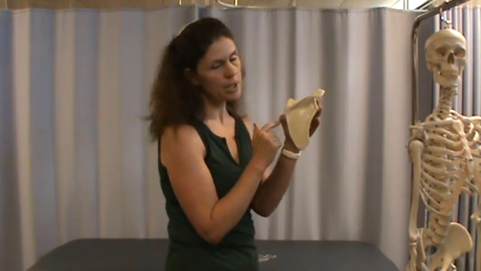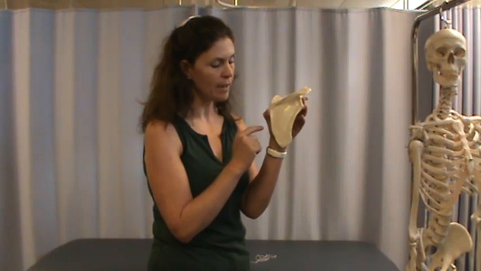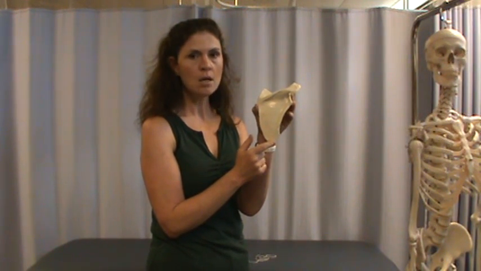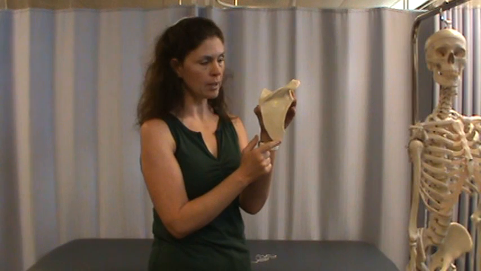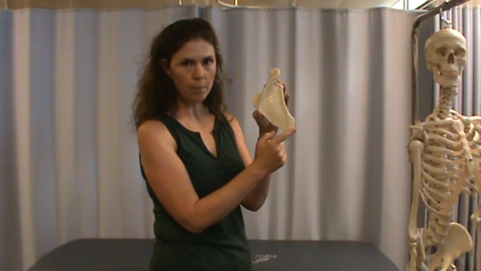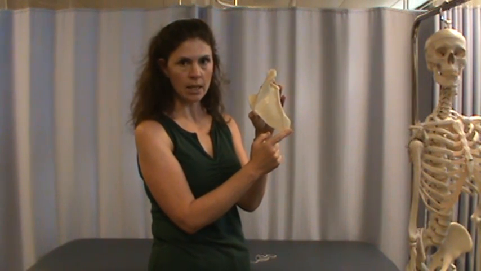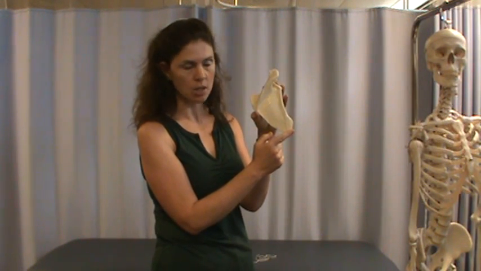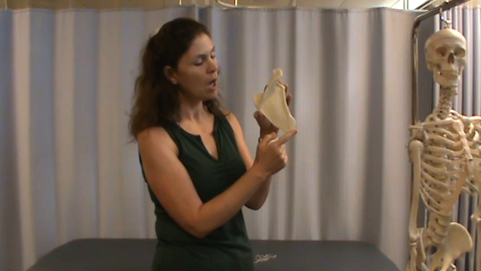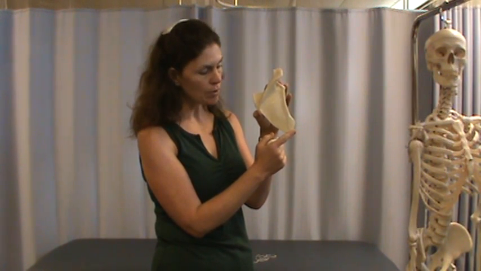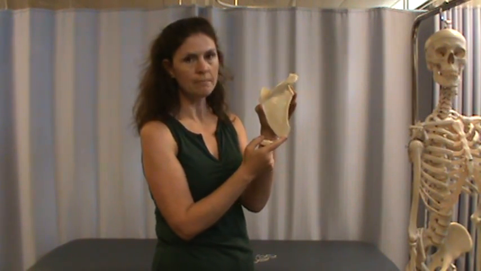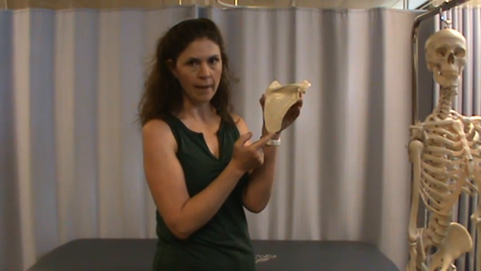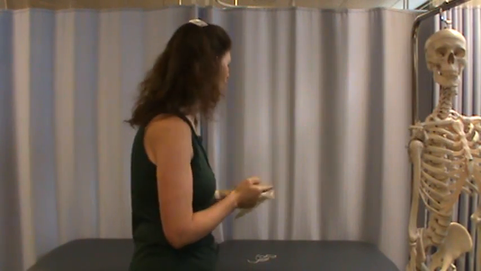When we talk about upward and downward rotation, it's specifically defined by where the inferior angle moves. If the inferior angle moves laterally, that would be upward rotation, and that typically is seen as the humerus goes over your head, in abduction, or maybe flexion. And then downward rotation is that inferior angle moving medially, towards the midline, and that happens when you bring your arm back down.